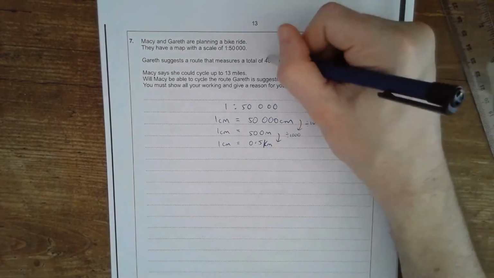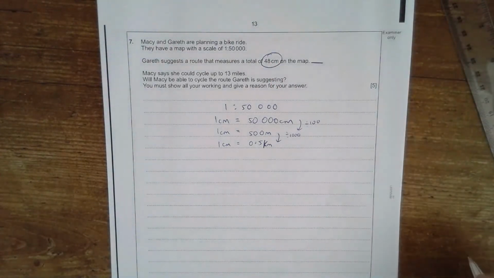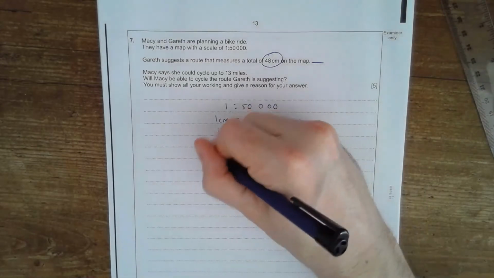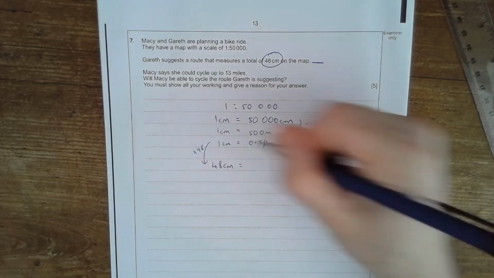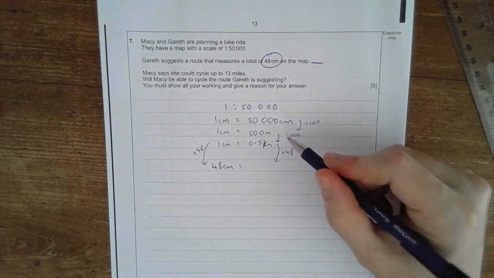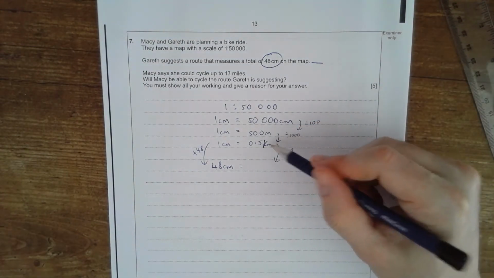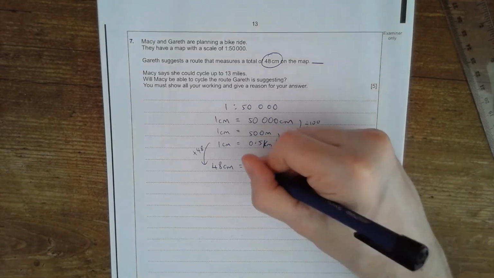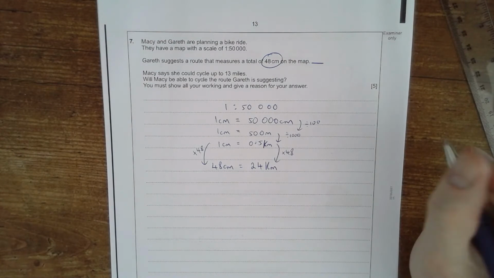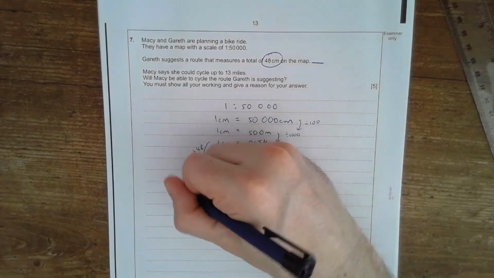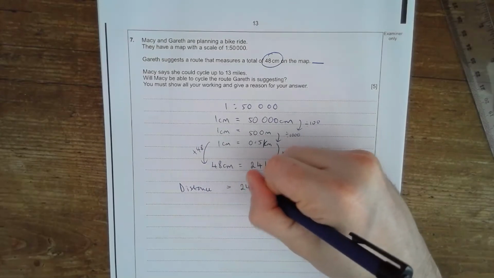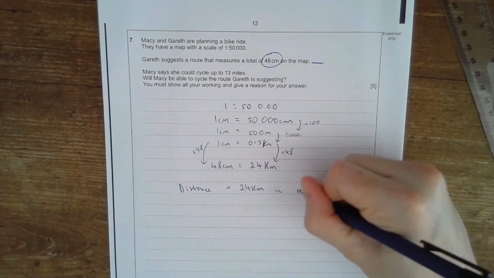Now, what I want to do is work out how long 48 centimetres is. So 48 centimetres, I would times that by 48. That means I would times this by 48. Okay? Now, from here, I want to work out what is half of 48. So that would be 24 kilometres. Okay? So I'm going to say here that distance is equal to 24 kilometres in real life.